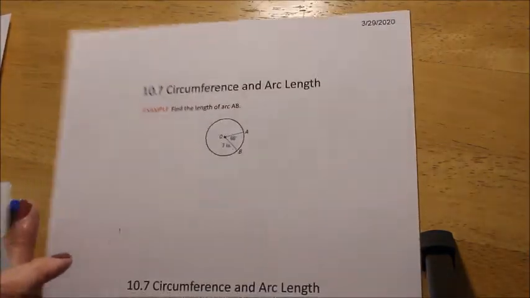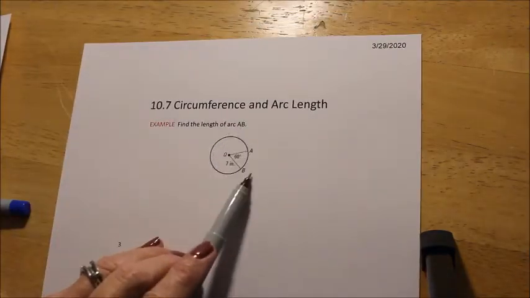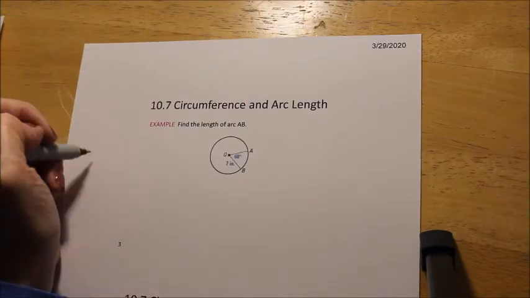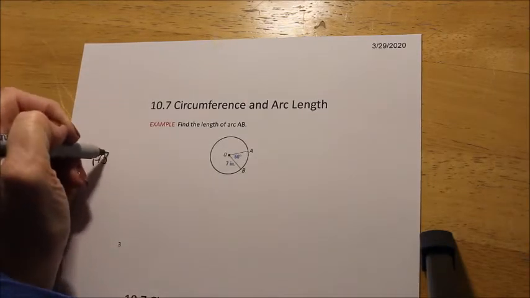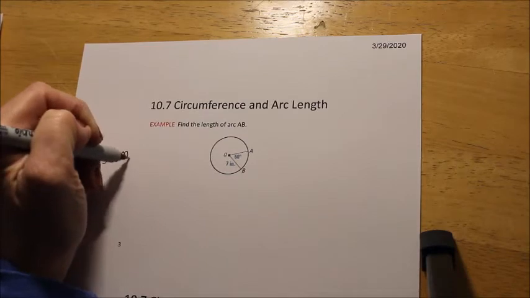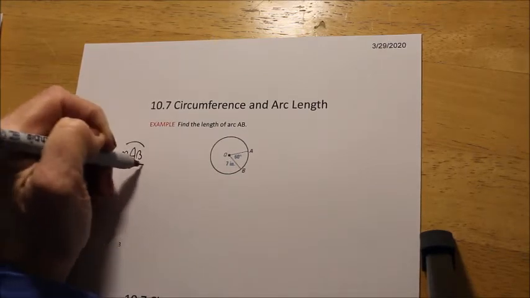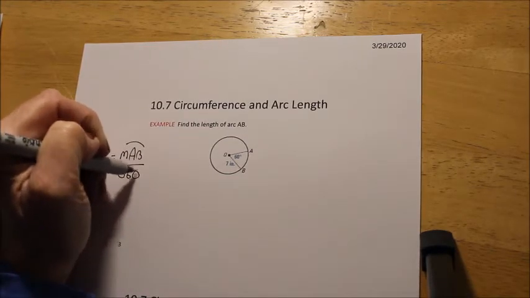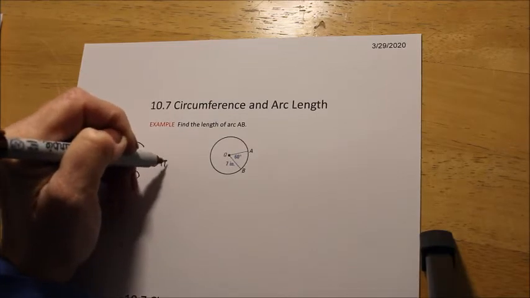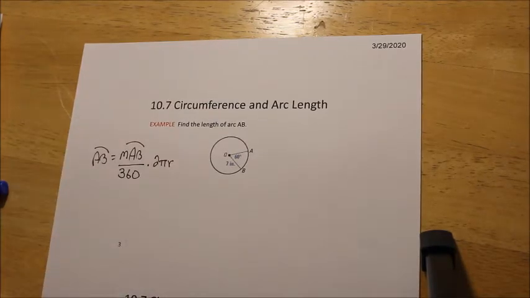Page 2. So our first example is just simply, let's find the arc length. It says find the length of the arc AB. So recall, my formula to find the length of arc AB is the measure of the arc in degrees, divide that by 360, times that by the circumference of the circle.